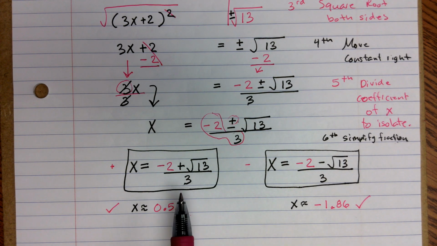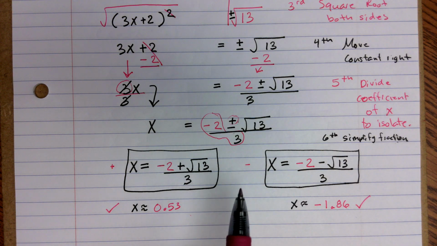I can't emphasize how important it is to know how to do this by hand, so please continue, even if you know the calculator trick to check it, use that to check your work. But solve it by hand to make sure that you have those foundational algebra skills that you need.